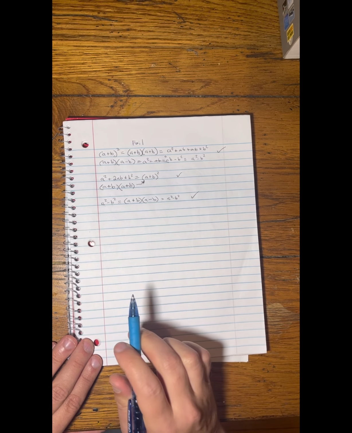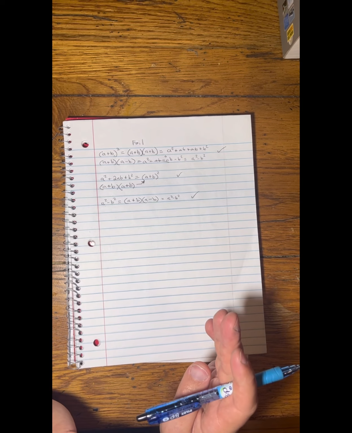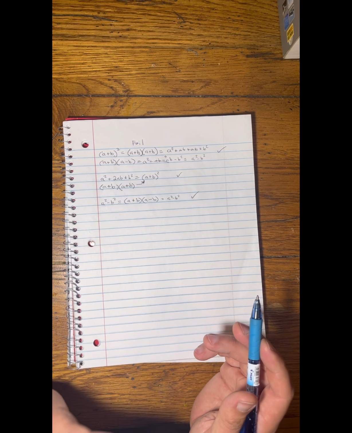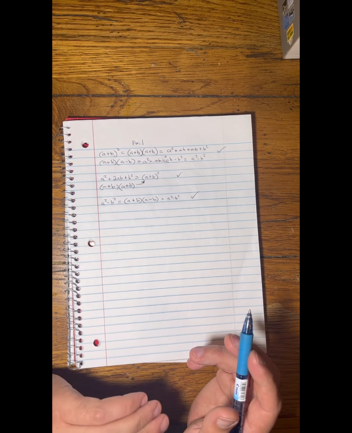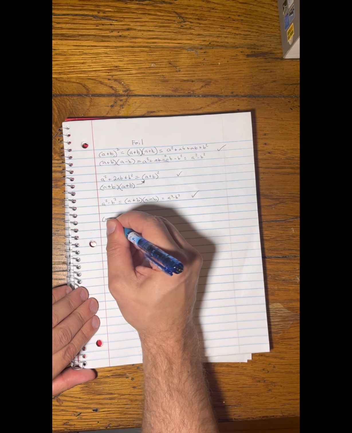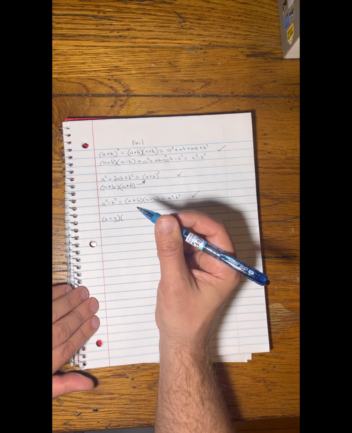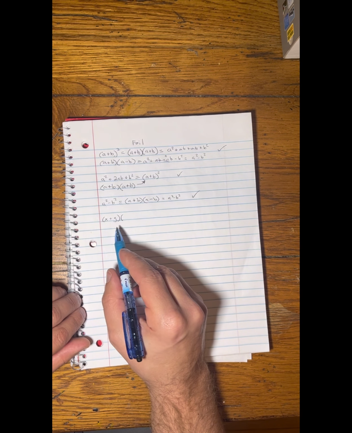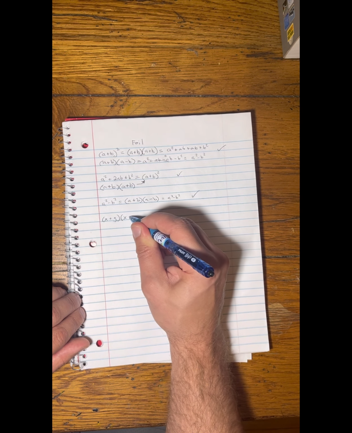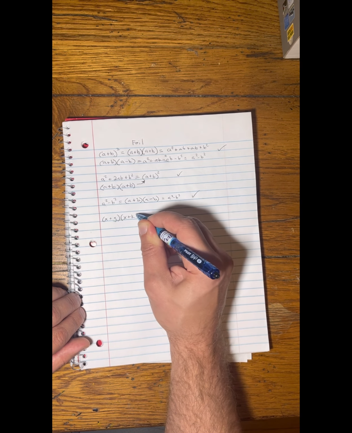We covered the 3 concepts with just using FOIL. Now it's going to get a little more interesting. We're going to add new and different variables before we hit the quadratic equation. All right, so let's go with (x plus g)(x plus k).